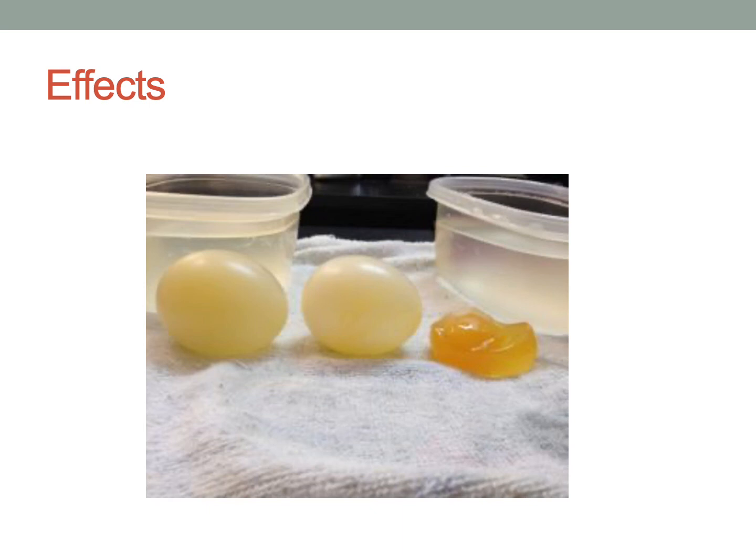The second egg has been sitting in an isotonic solution, therefore its shape and fluid content hasn't changed. Whereas the third egg was placed into a hypertonic solution where fluid was pulled out of the egg, drying it up.